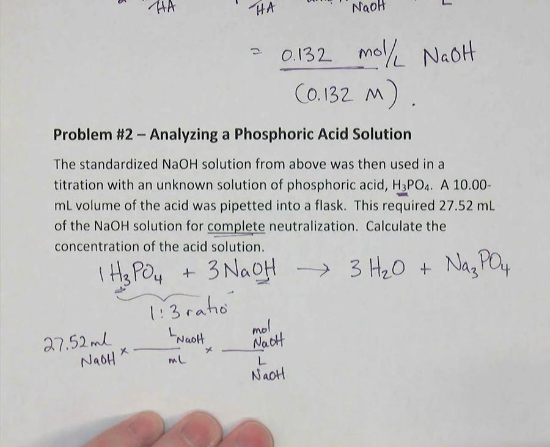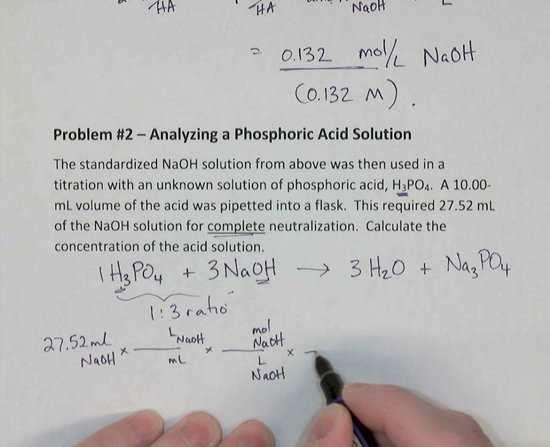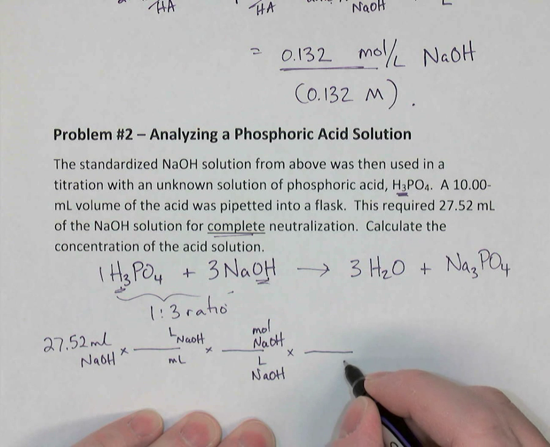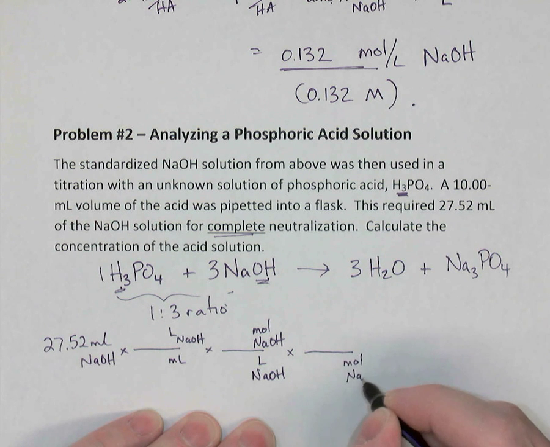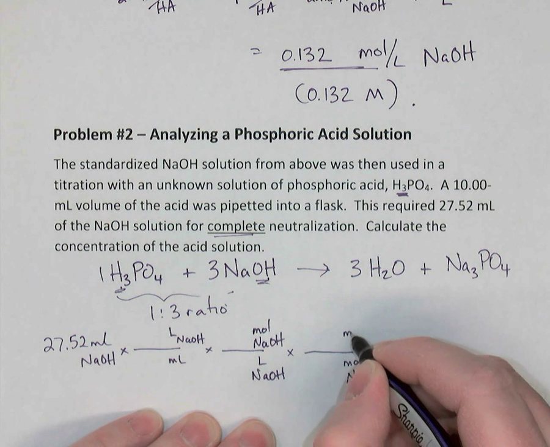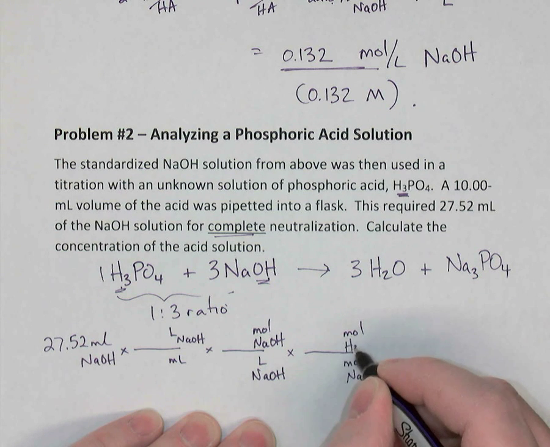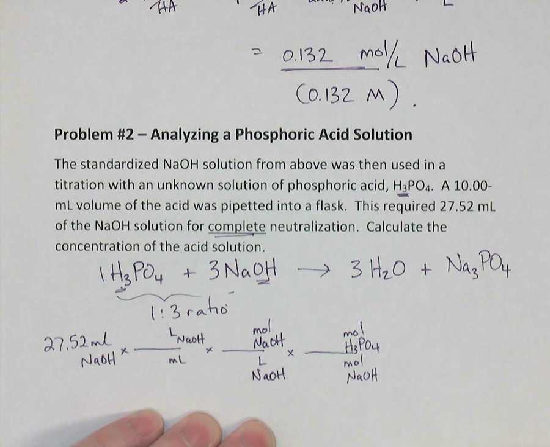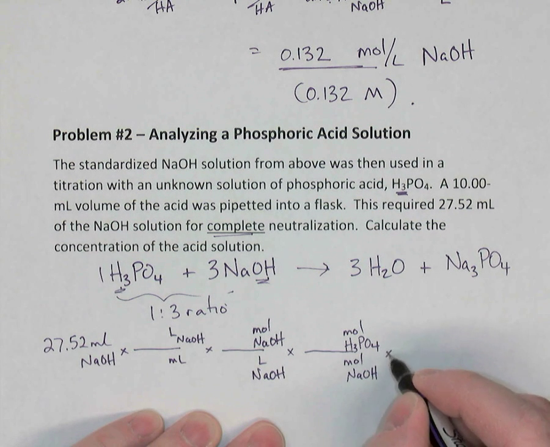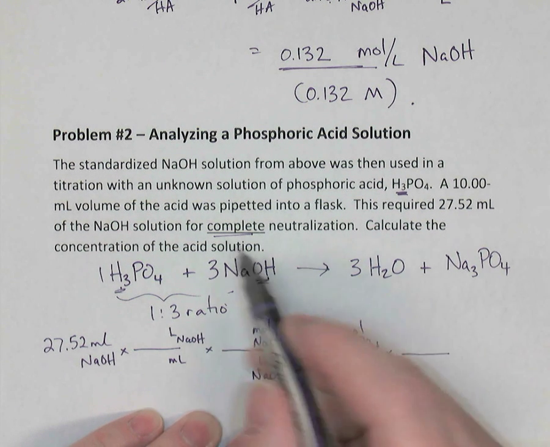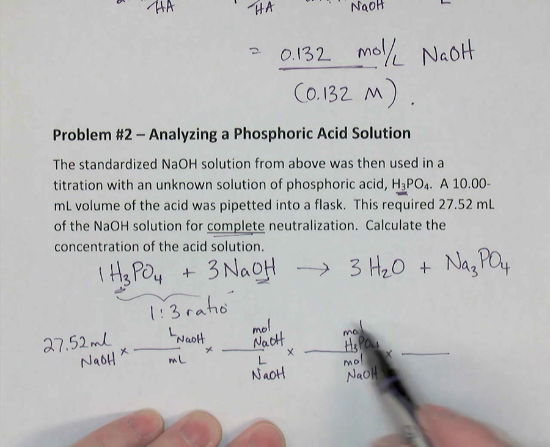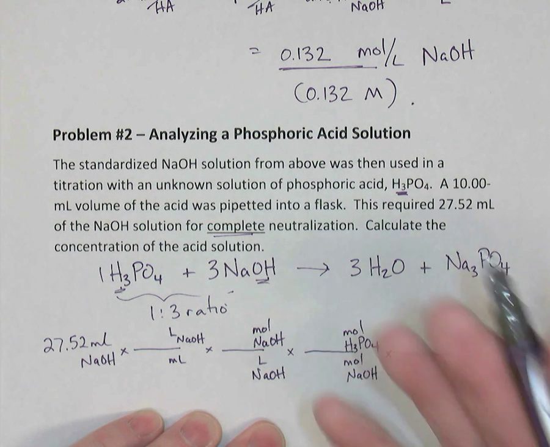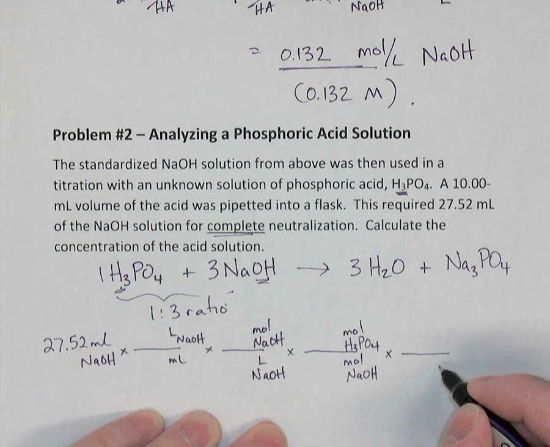Now that I've got the moles of base, I can look at my balanced equation. And the moles of sodium hydroxide can be replaced with moles of the acid, the phosphoric acid. That's where our 3-to-1 ratio is going to come in. And then finally, we're trying to find the concentration of the acid. We have the moles. To go from moles to concentration, we divide by volume.